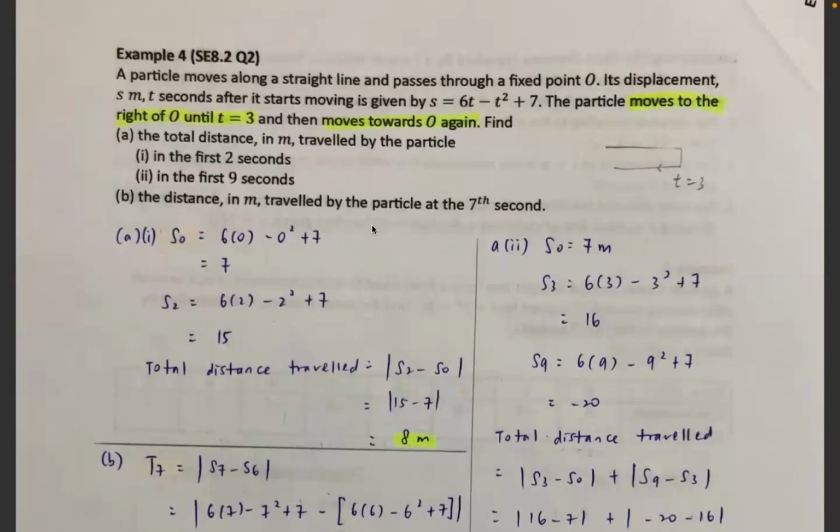Okay, so please bear in mind that S0 may not be 0 every time. So it's very important to find S0 also. For this case, S0 is 7, then only you substitute inside. Okay, part 2. Find the total distance traveled by the particle in the first 9 seconds.